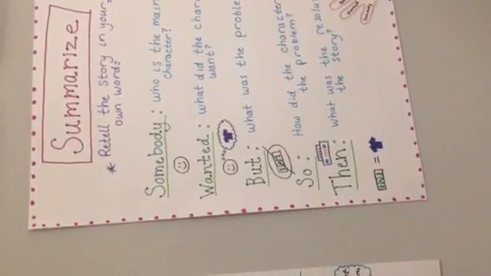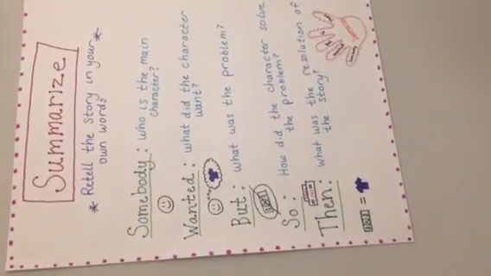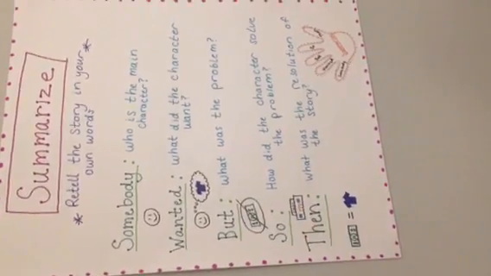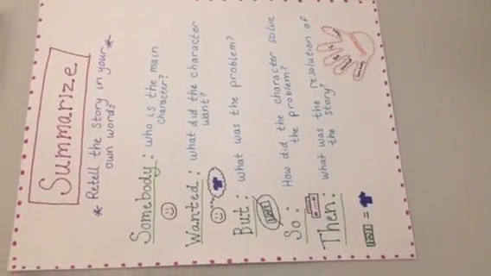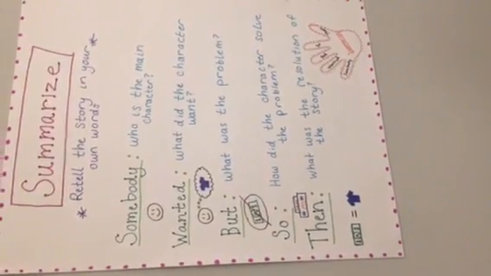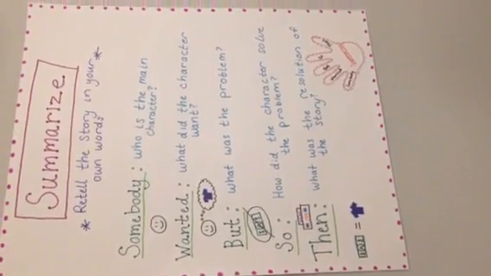Summarizing strategies can be taught well in small guided reading groups. In guided reading groups, teachers can have students read a story and then show them strategies like the 5-finger retell or the somebody wanted but so then retell. These are both summarization strategies that help students process and think about what they just read.